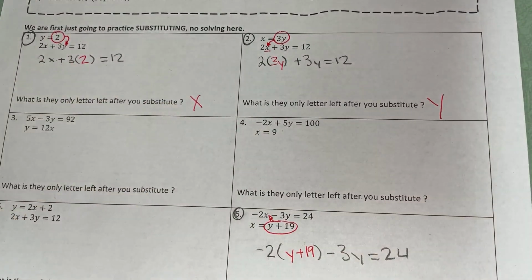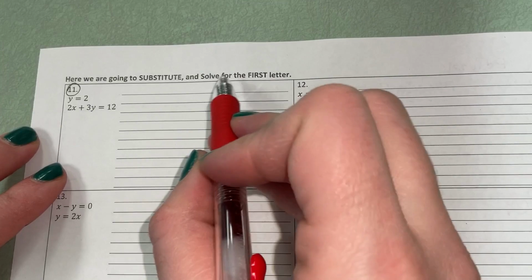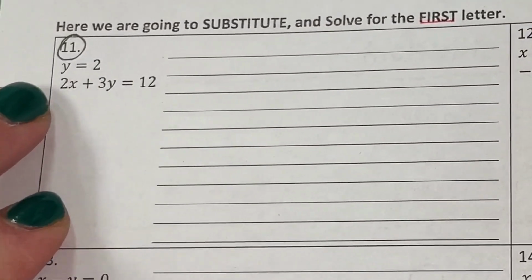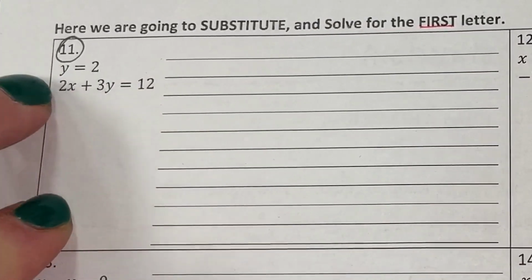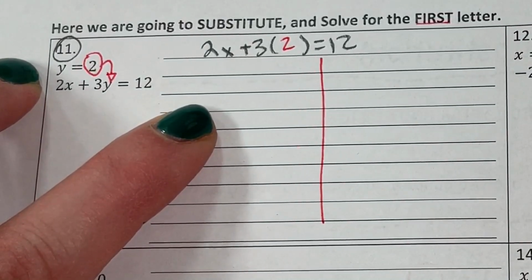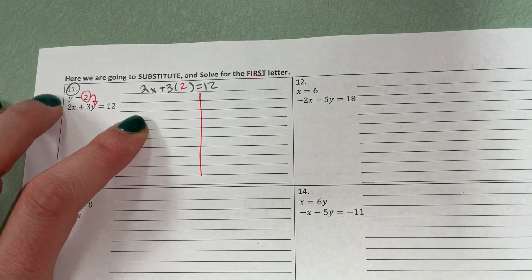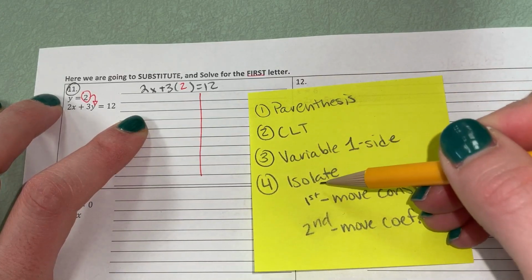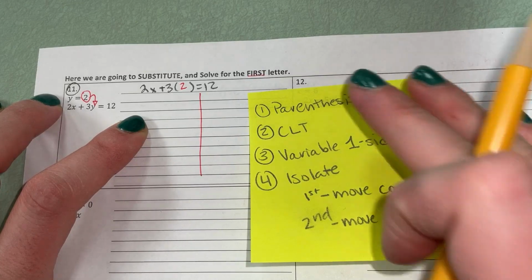Now, after we practice doing all this substituting, we are going to actually solve for that first letter. So we have y equals 2, and this is 2x plus 3y equals 12. We know y's stuff is 2, so I'm going to replace the other y with that 2. So let me go ahead and do that. All right, now that I've done that, I can start solving. We're going to do all those same steps we dealt with during module 4: parentheses, combine like terms, variable on one side, isolate, move the constant, move the coefficient.